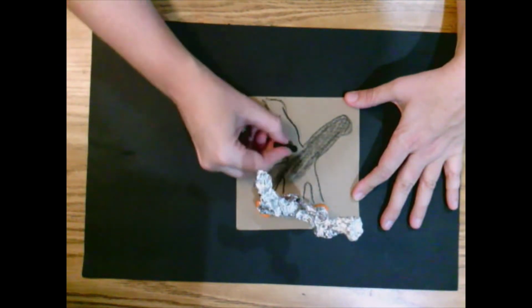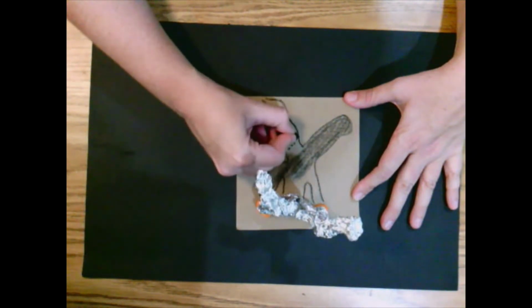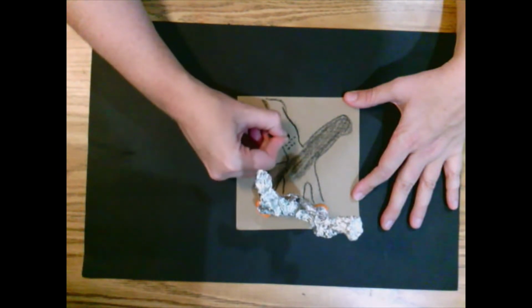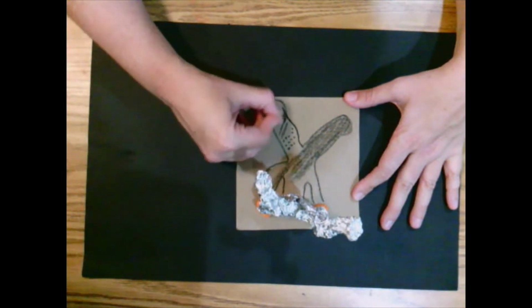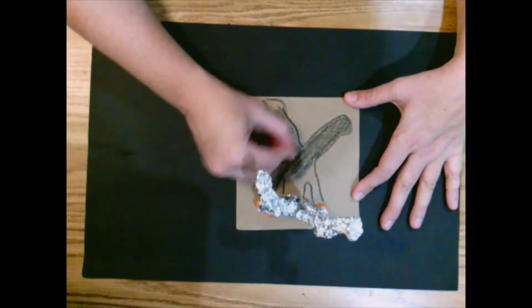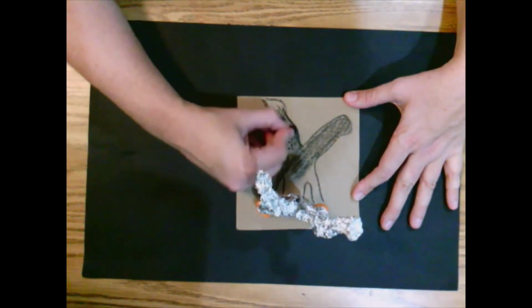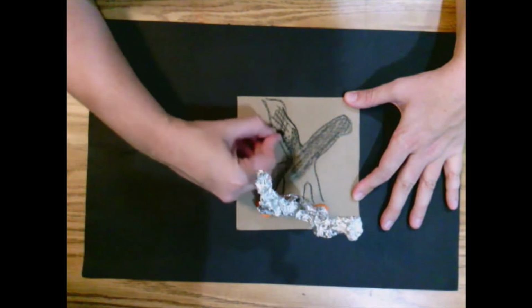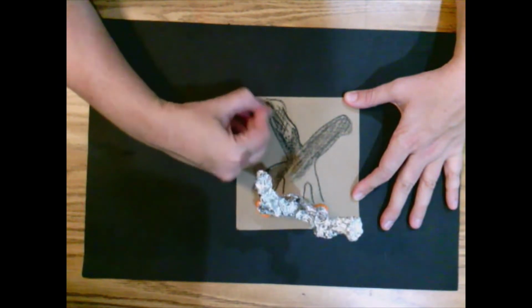You might want to experiment. You might even want to do patterns in your shading. You could do stippling, which are just small dots. You could do hatching, which are lines. Cross hatching is then going over in another direction. Or if you just want to color it in, it's up to you for your shading, for your shadow art.